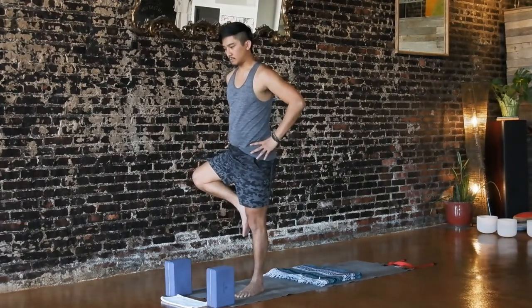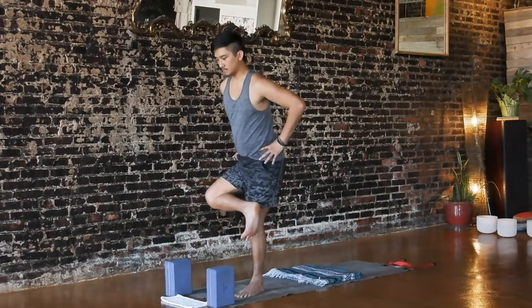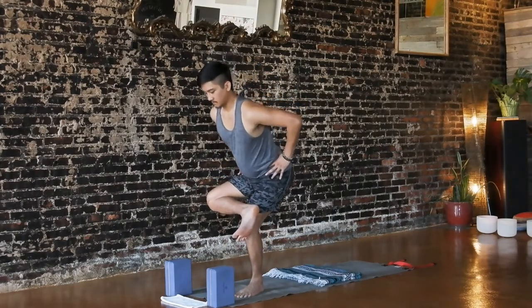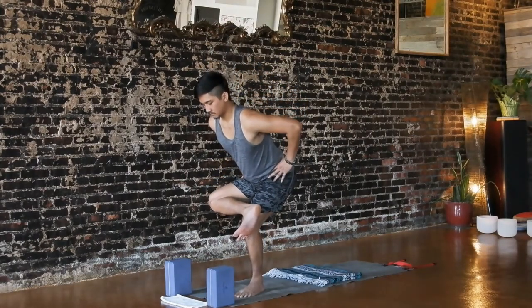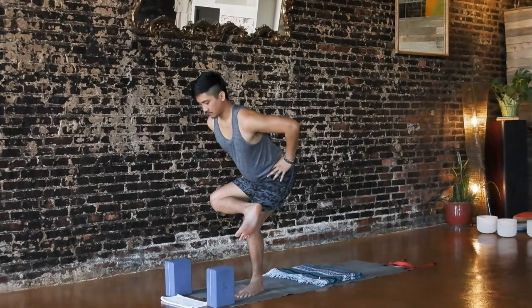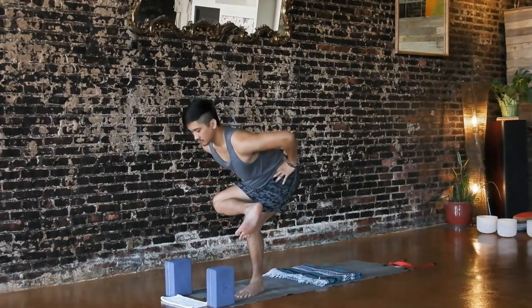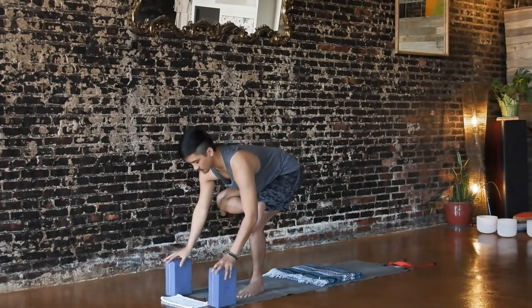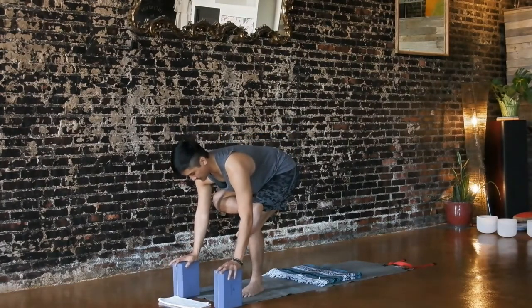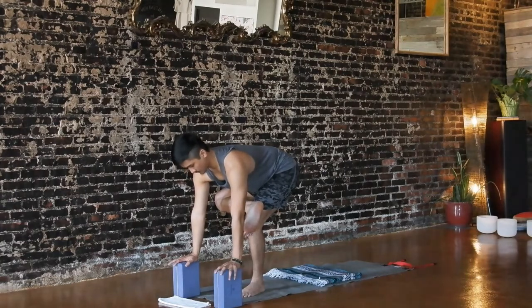Stay balancing here, or move into standing figure 4 or standing pigeon. Start by sitting back just a few inches. Think sitting into a wall rather than down in a chair. Maybe hinge at your waist and prop your hands on blocks. Both thighs are firm and spine is tall.